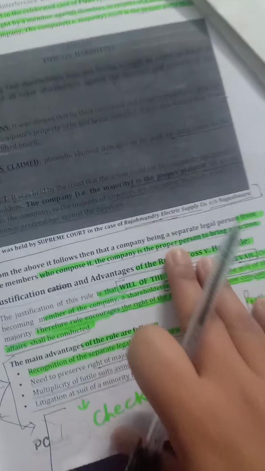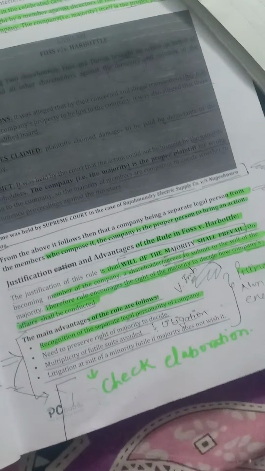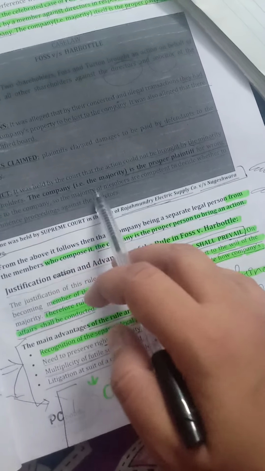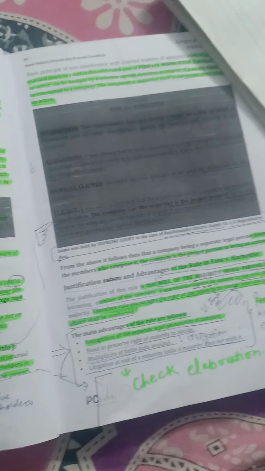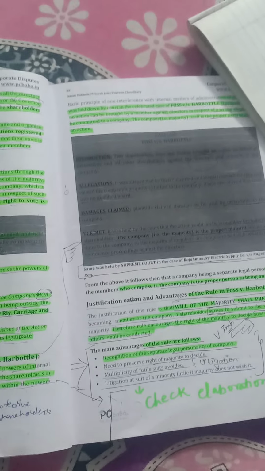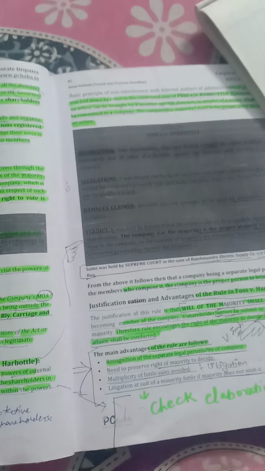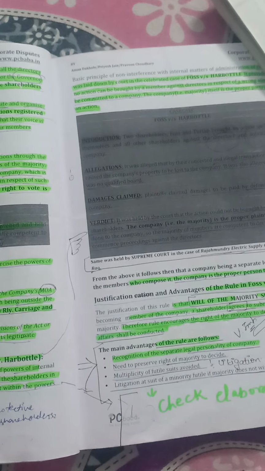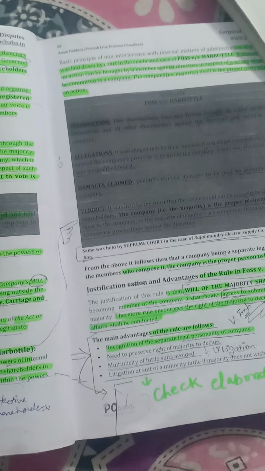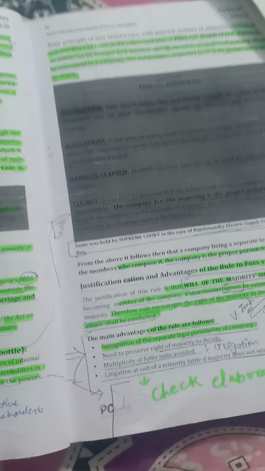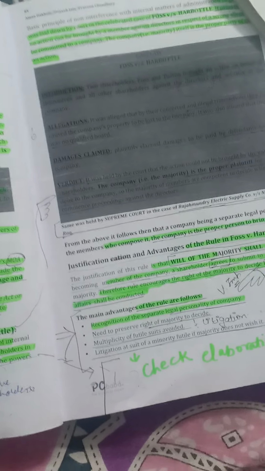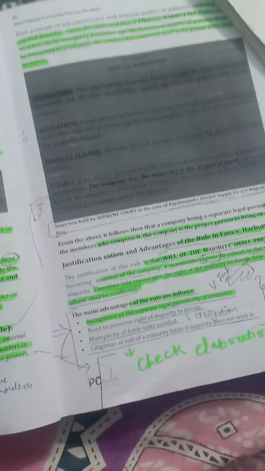Meaning what they said is that the majority is the proper plaintiff in this case, and the minority is not the proper plaintiff for a wrong done to the company. So the majority of members are competent to decide whether to commence proceedings against the director. Basically what they want to say is that the majority does not want to incur its own loss. If the majority is taking any action, that means it is doing so keeping in mind its finances and everything, and the majority will never cause itself a loss. So in this case the majority here is the party to file the case, not the minority.